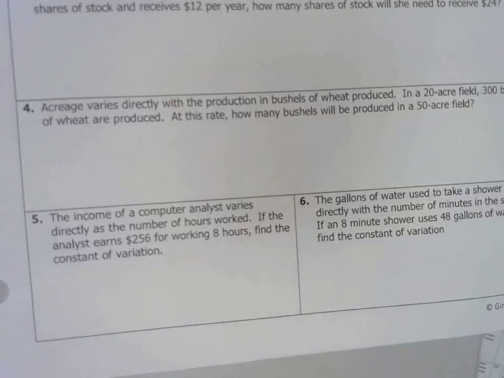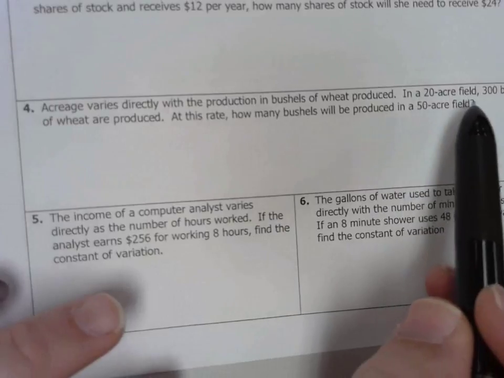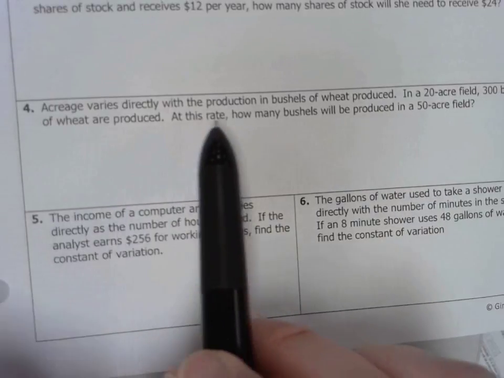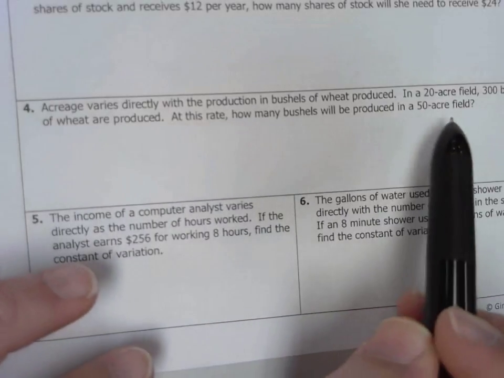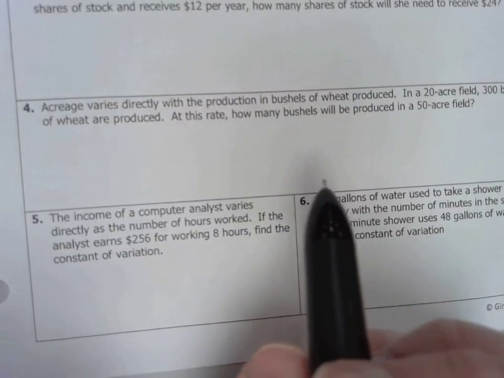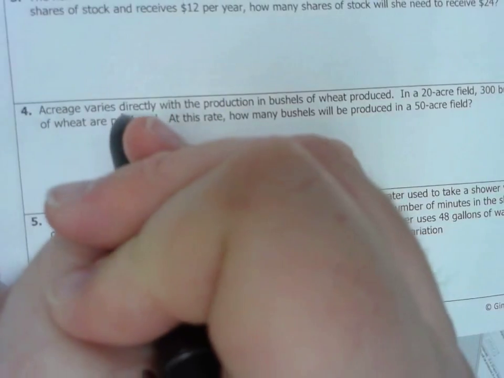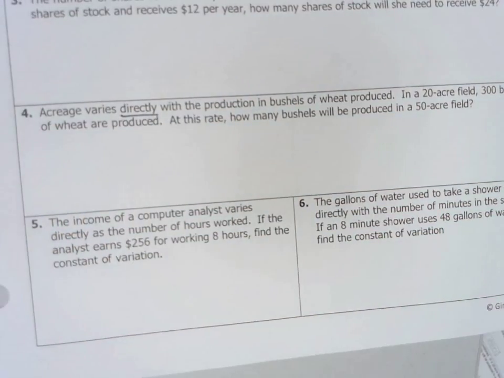Acreage varies directly with the production and bushels of wheat produced. In a 20-acre field, 300 bushels of wheat are produced. At this rate, how many bushels will be produced in a 50-acre field? Direct or inverse? Direct. It will tell you. Everyone will tell you. Directly, inversely.